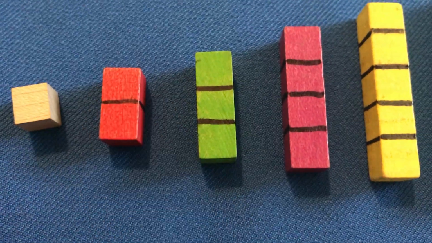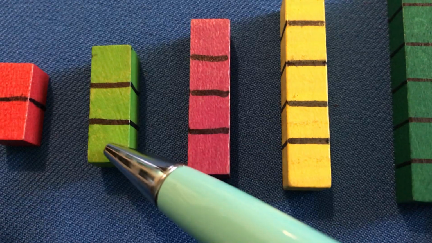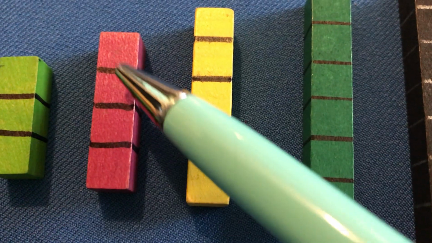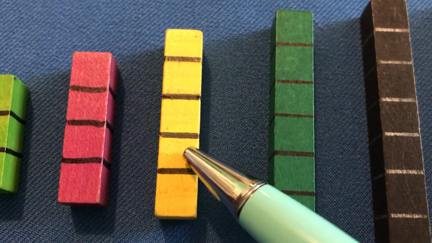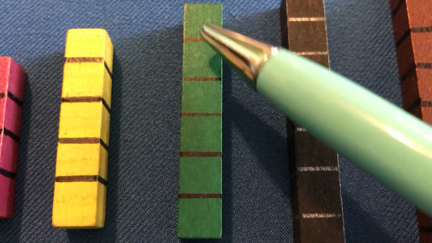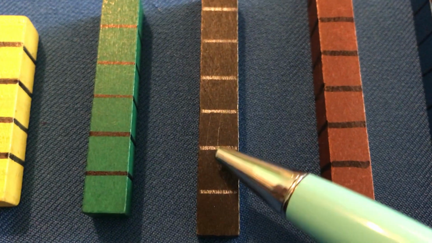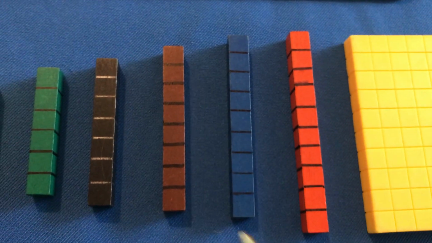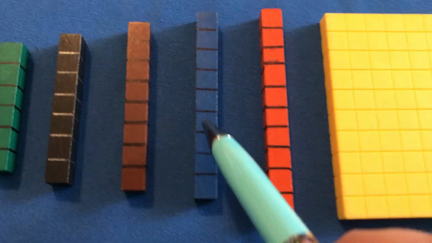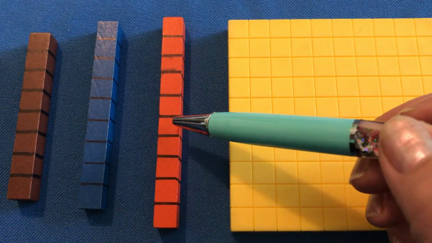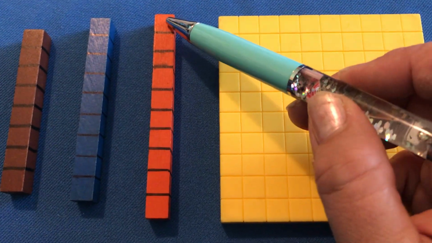Here is 1, 2 blocks. Here is 1, 2, 3 blocks. 1, 2, 3, 4 blocks. 1, 2, 3, 4, 5 blocks. 1, 2, 3, 4, 5, 6 blocks. 1, 2, 3, 4, 5, 6, 7 blocks. 1 through 8 blocks. 1 through 9 blocks. 1 through 10 blocks.